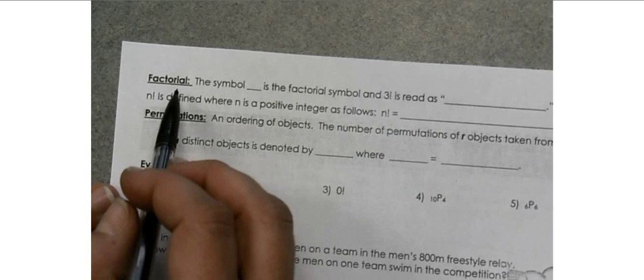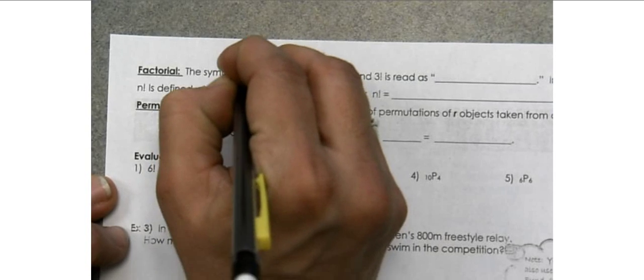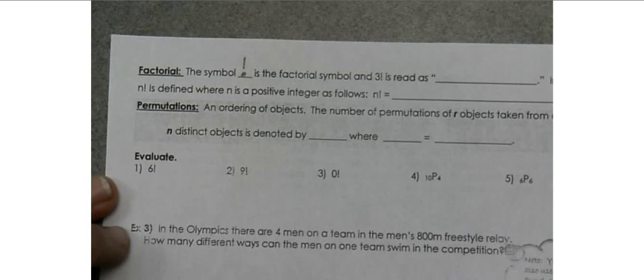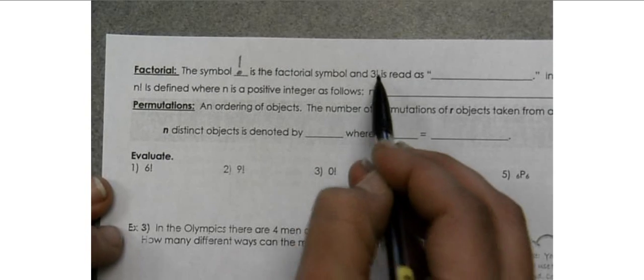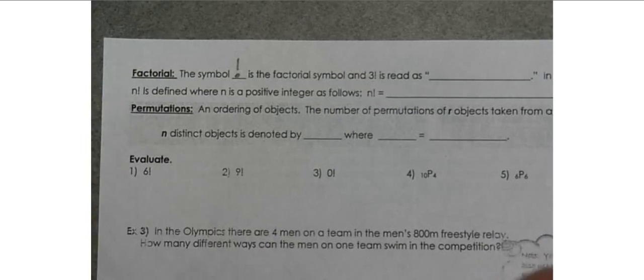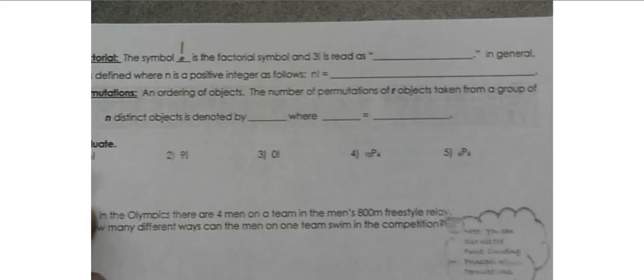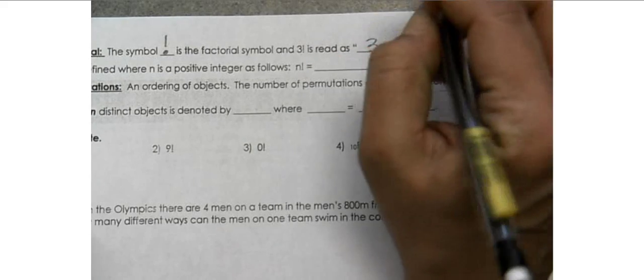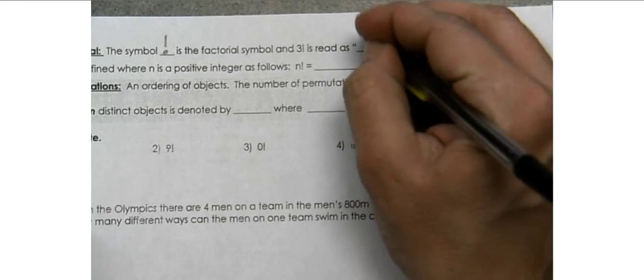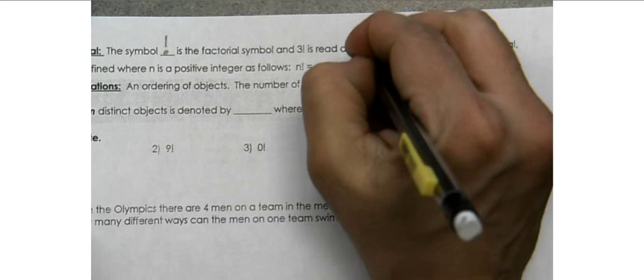I want to talk to you about a factorial. This symbol, which is an exclamation point, is the factorial symbol. And 3 factorial is not read as like 3, like you're all excited. It's read as 3 factorial. I should write out that word, shouldn't I? So it's read as 3 factorial.